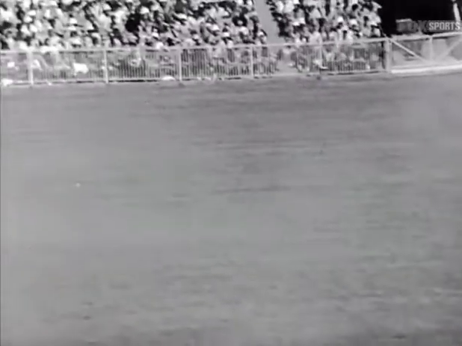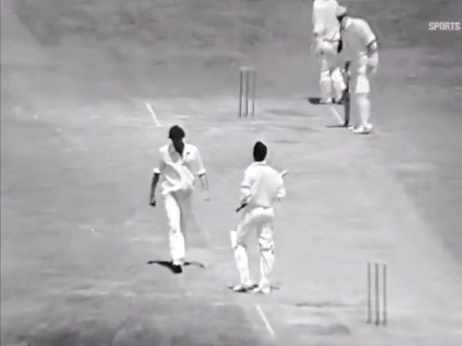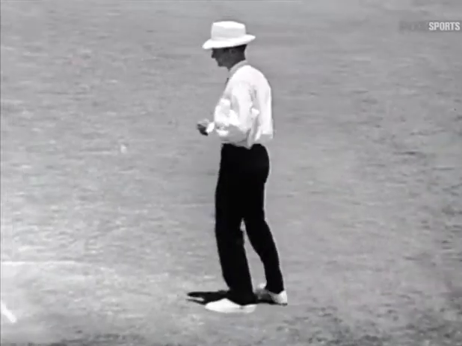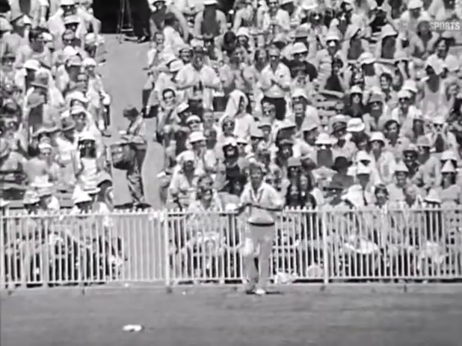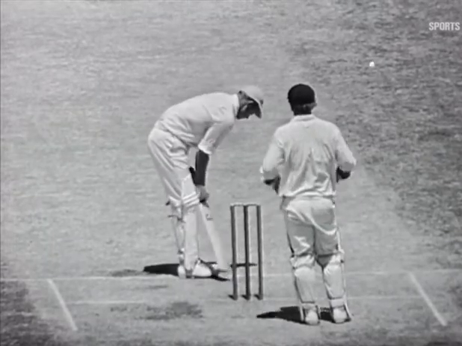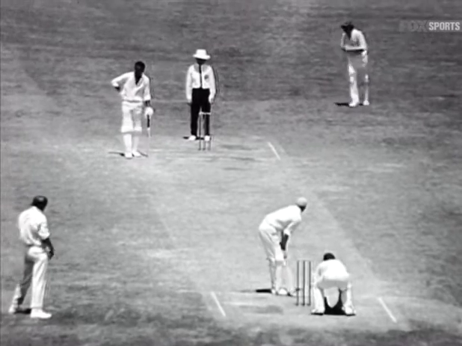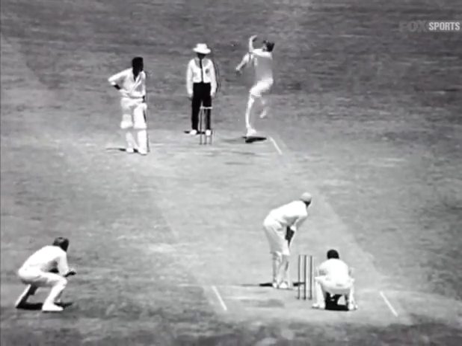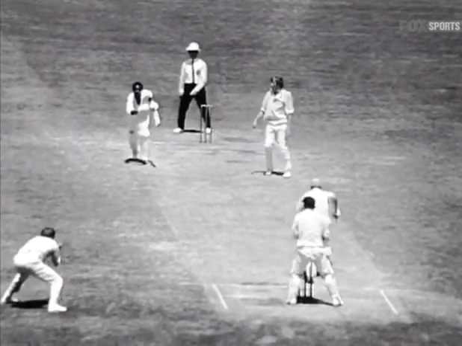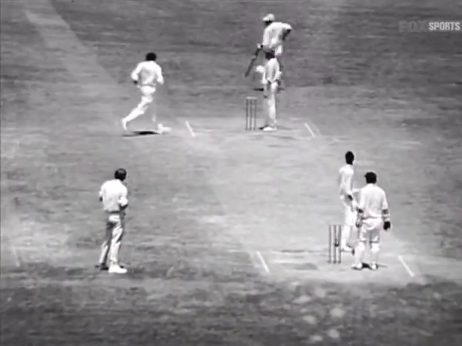Down to fine leg. Beating him into the fence. It's Massey, the fieldsman. Sobers looking for that single to give his teammate his 50. There it is. 50 runs and well played.